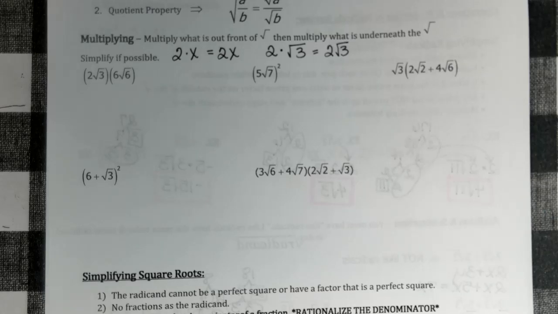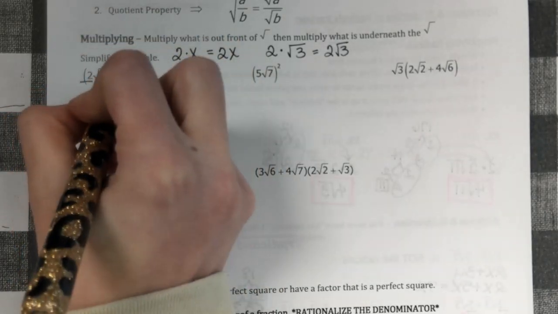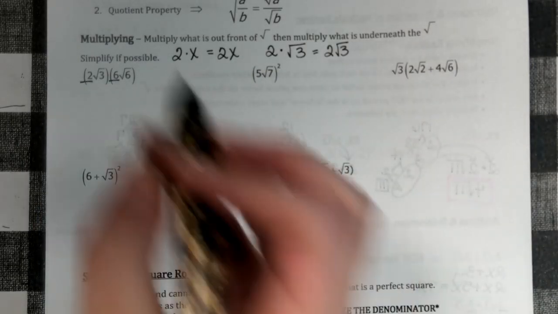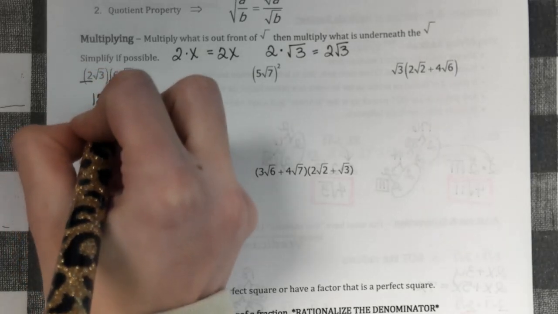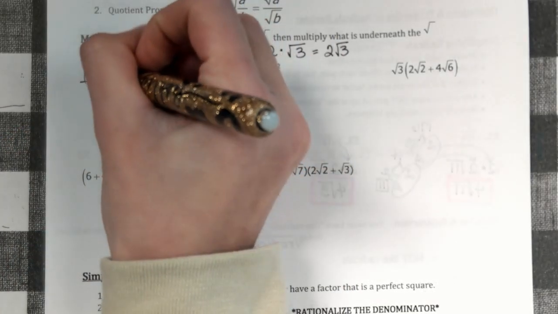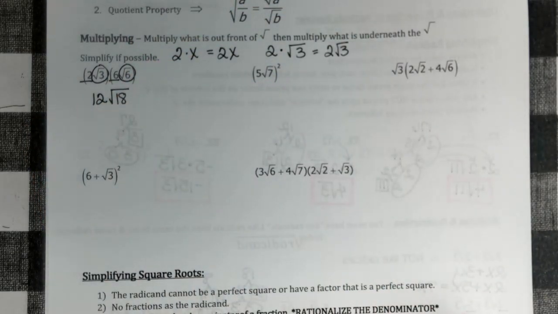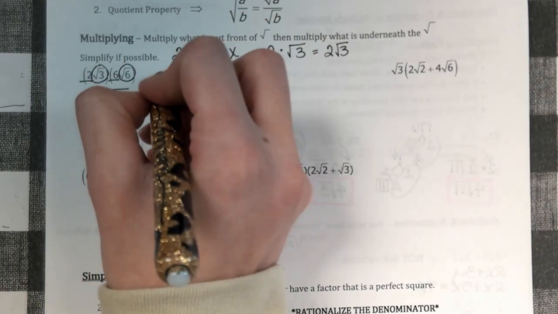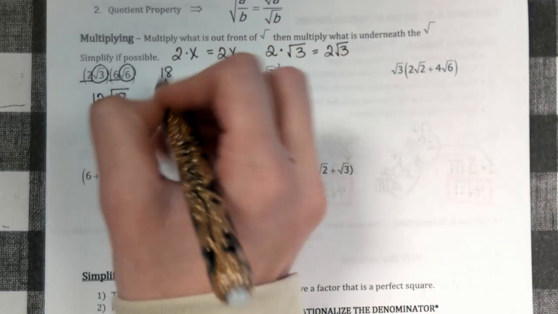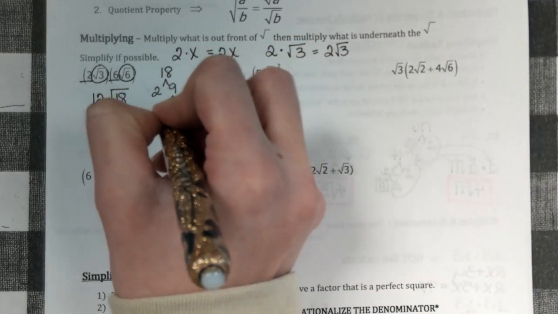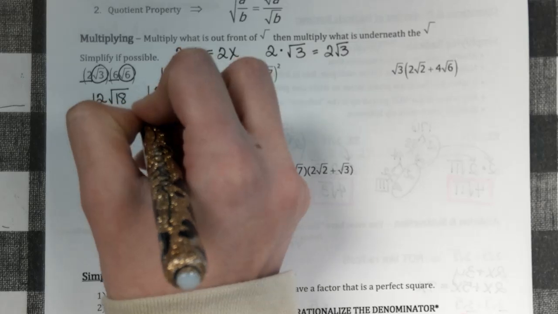If I have 2 square root of 3 times 6 square root of 6, I'm going to multiply outside times outside, so 2 times 6 is 12. And then radical times radical, that square root of 3 times square root of 6 would give me the square root of 18. Y'all follow me? So then I simplify. If I take 18 and break it, that gives me 2 and 9, 3 and 3. 3 square root of 2.